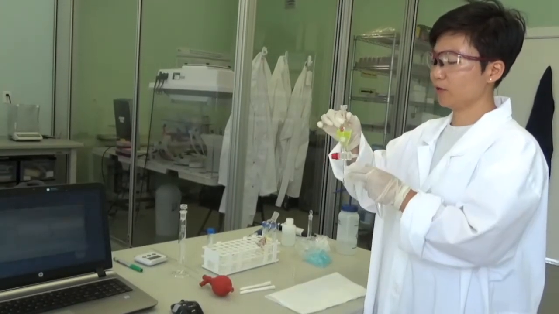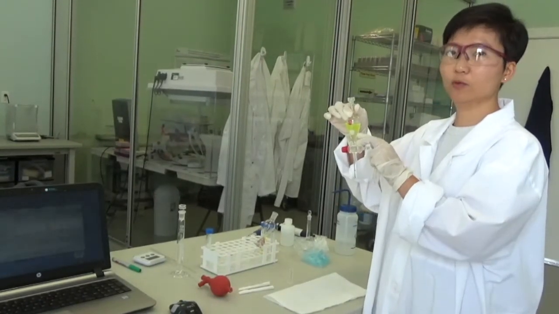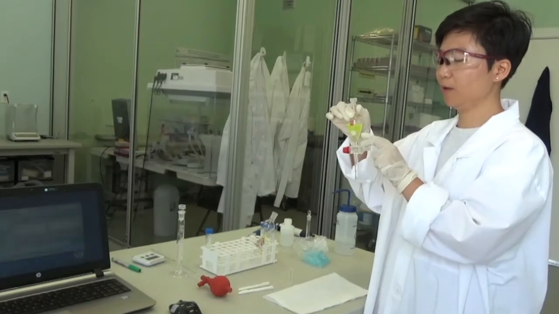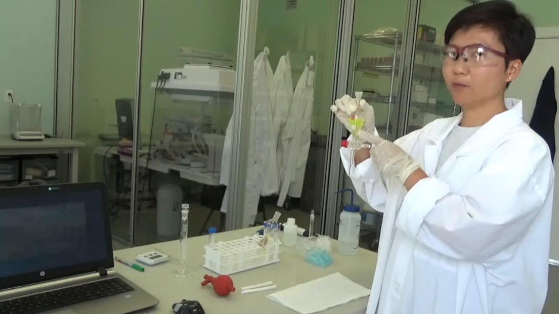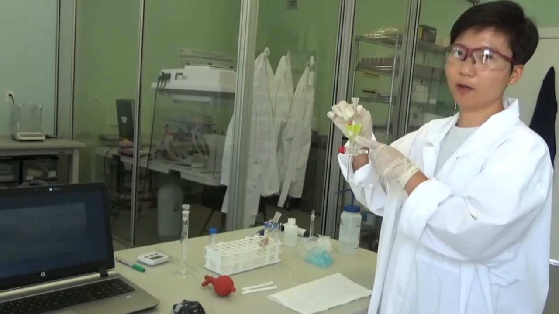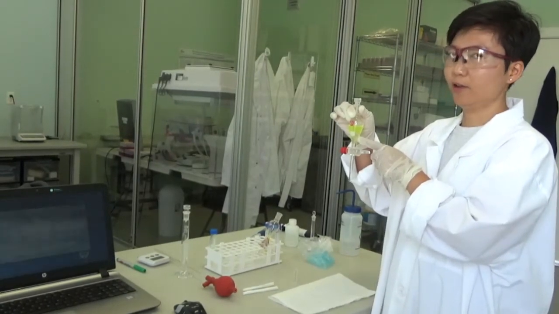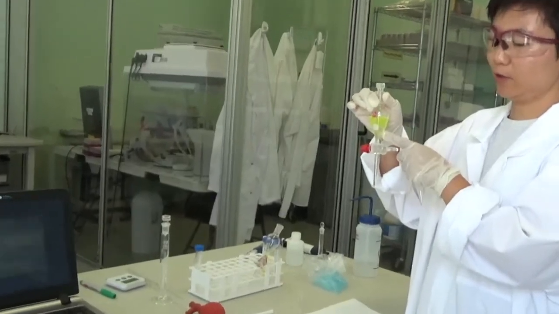So after extraction, we wait till the 2 layers have been separated, and the bottom layer is the chloroform layer, and that has the anionic surfactant that's been extracted.